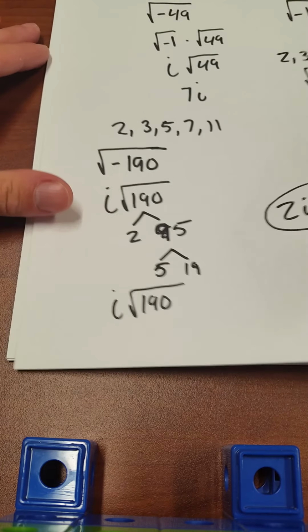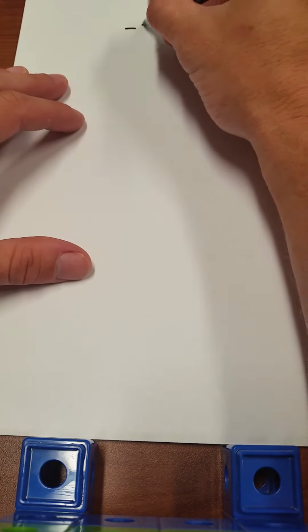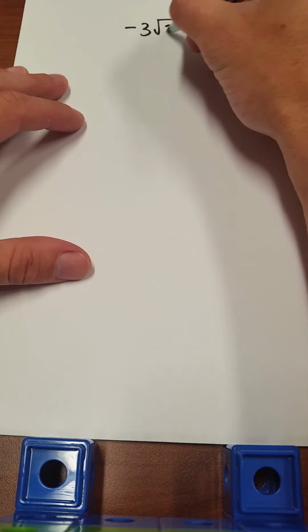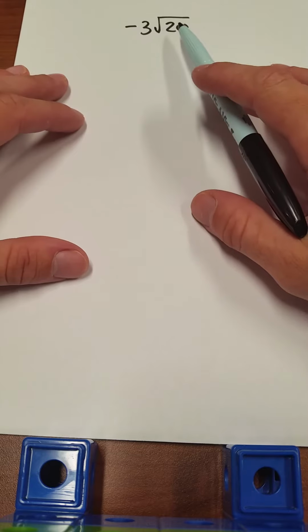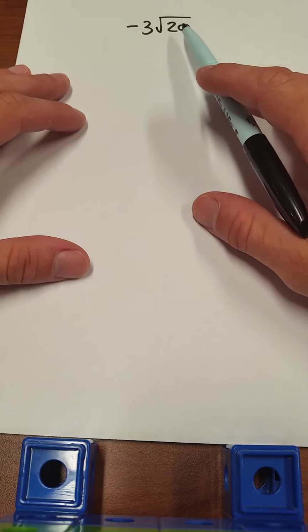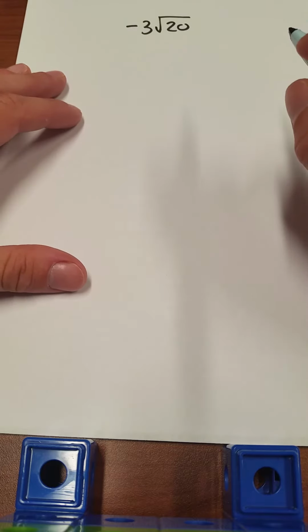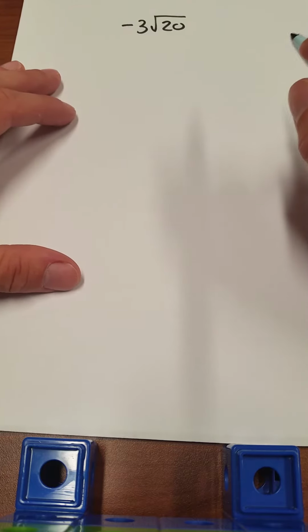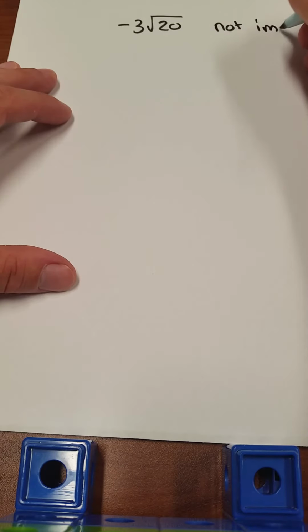Now, I'm going to show you one more type of problem to show you how to deal with this, because you'll run into this on your worksheet today. So let's say that there's a number sitting on the outside. Negative 3 square root 20. Now, there's a negative involved in this problem. However, there's not a negative underneath the radical. So that means this problem is not imaginary. The only time it's imaginary is if there is a negative underneath the radical. So this is not imaginary, so there's no reason to use an i.